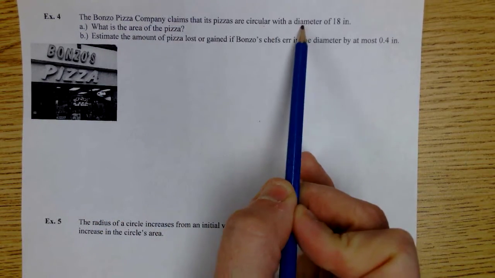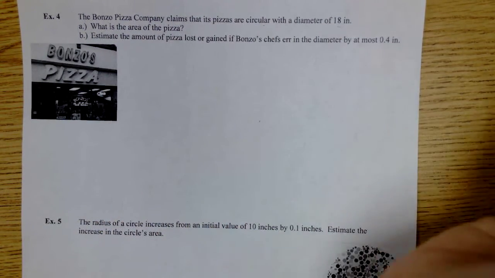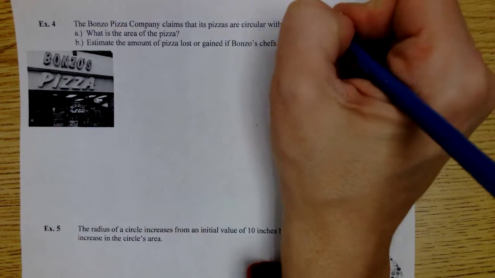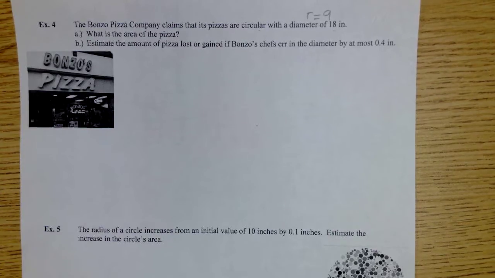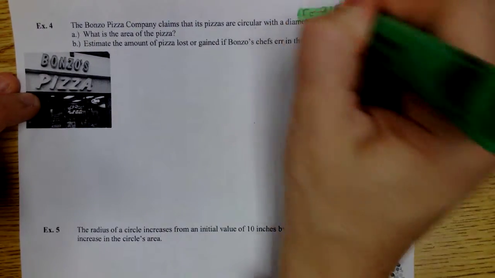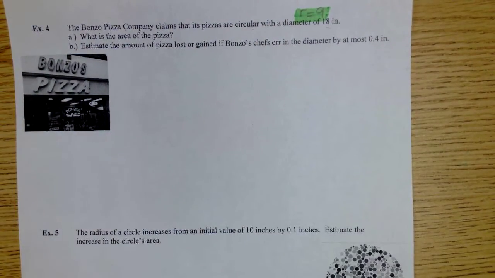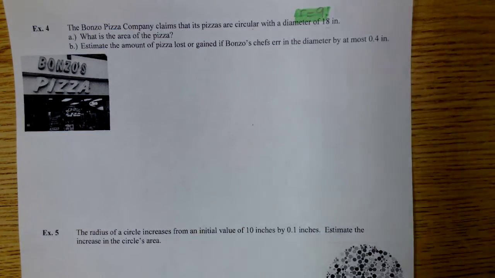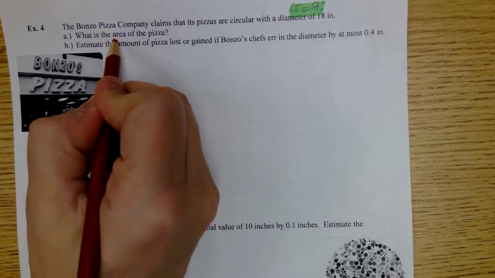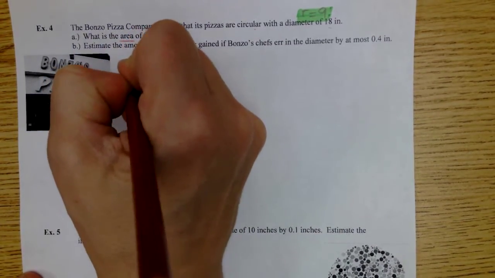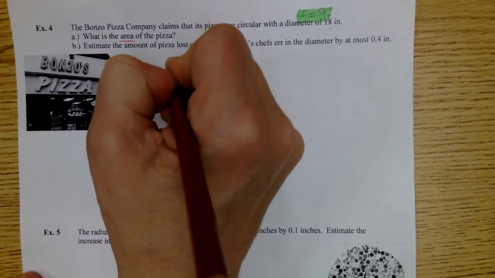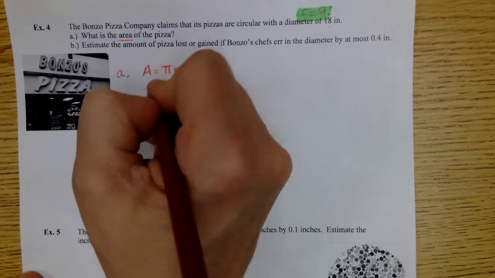In this case, read it to yourself. Pizzas are circular with a diameter of 18. Diameters don't help us when we're dealing with circles, so maybe right from the beginning, we can convert this into r is equal to 9. Okay. Part A of the problem, they just want to know what is the area of the pizza. So for part A, area equals pi r squared.